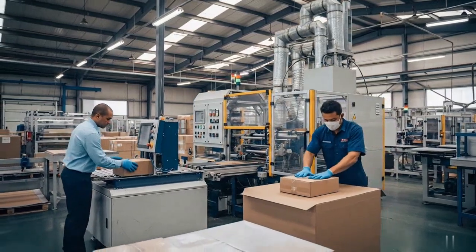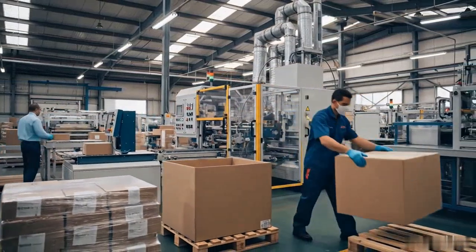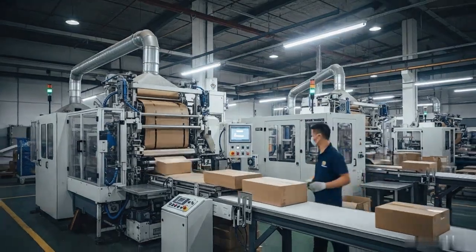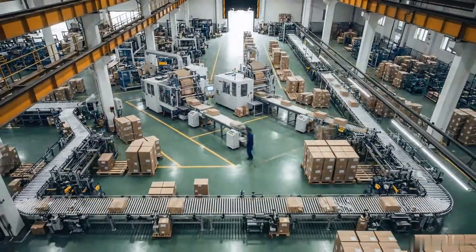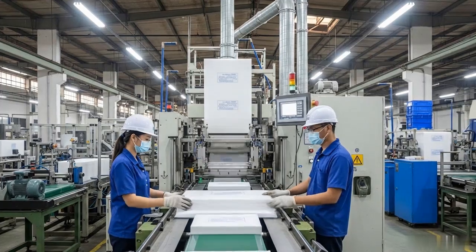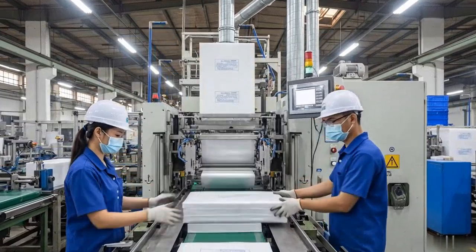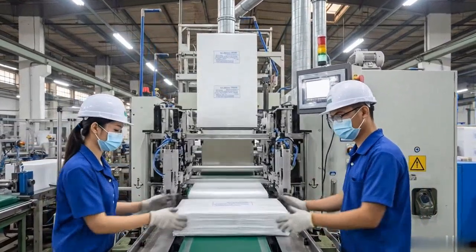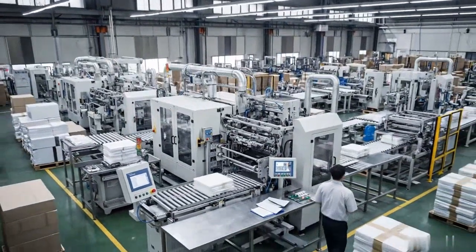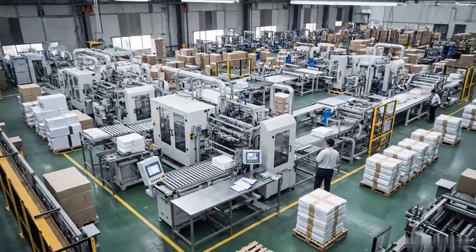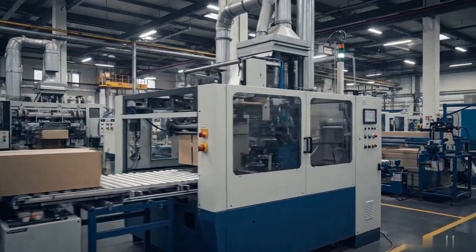Packaging materials are stored and handled for use. Packaging materials are shipped to customers.